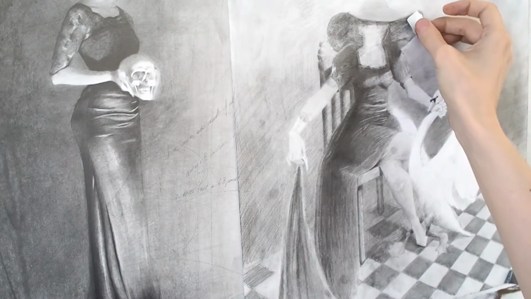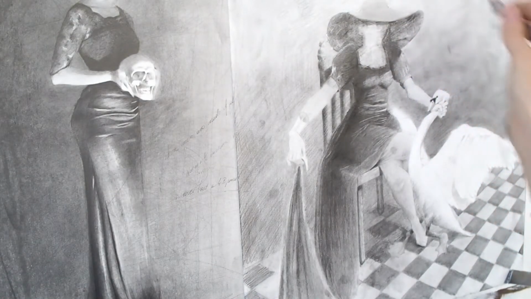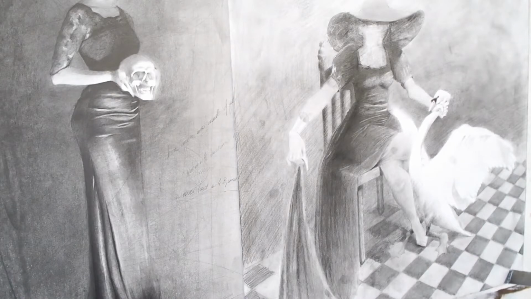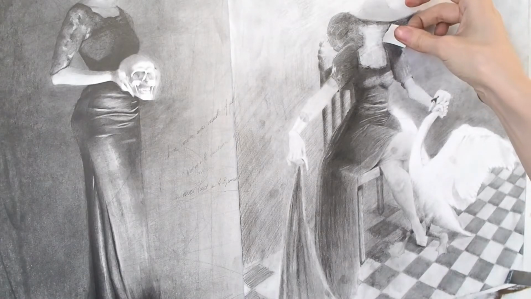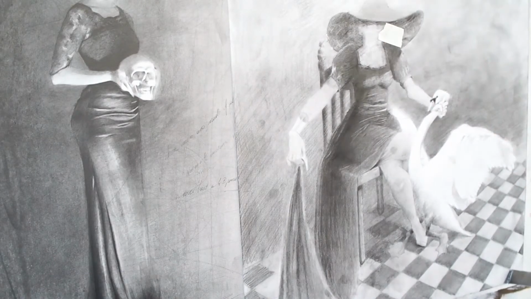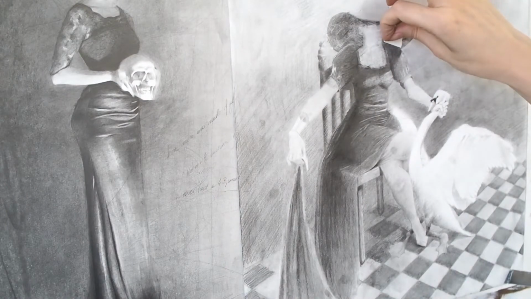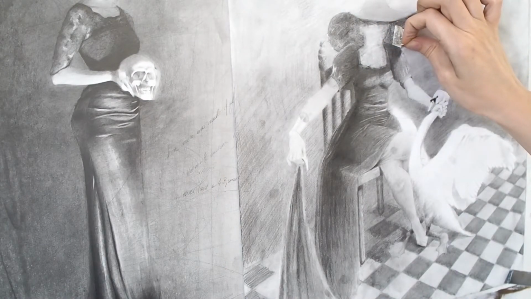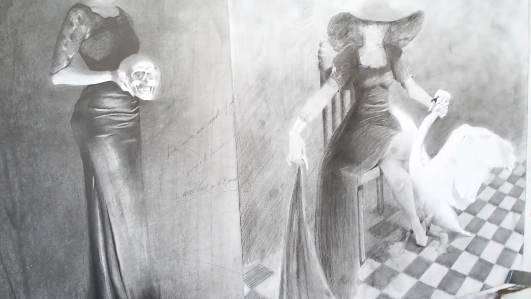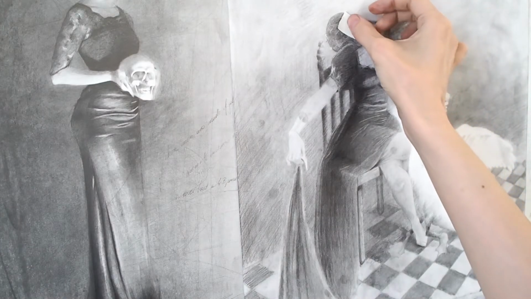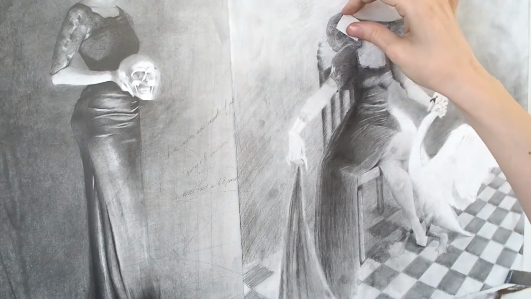But at this point, I don't want to use an eraser because, I don't know, I feel like it's too late. I'm using tape to get some of the graphite off of the paper. And the reason I'm able to do that is because when I deposit graphite, I do it very gently.